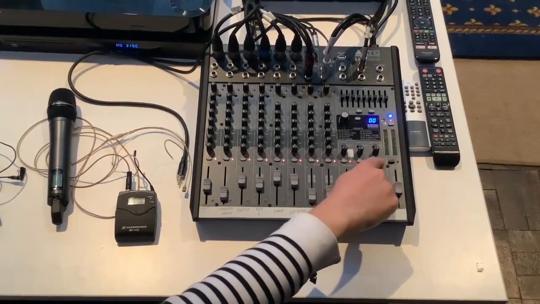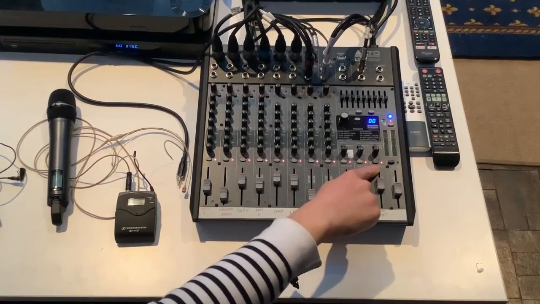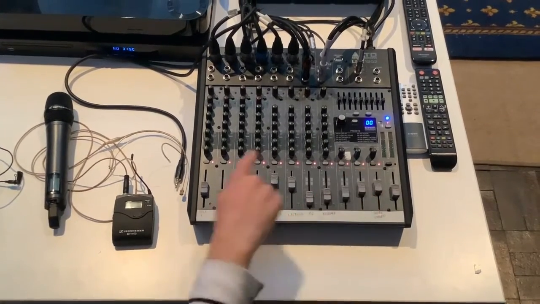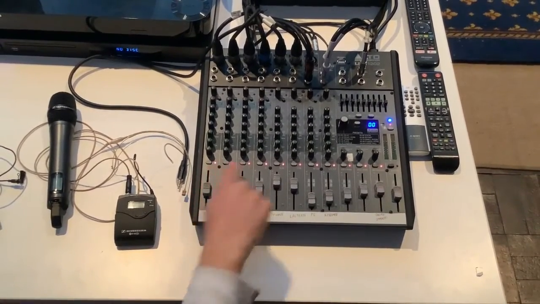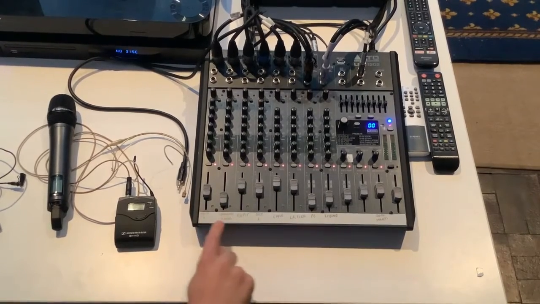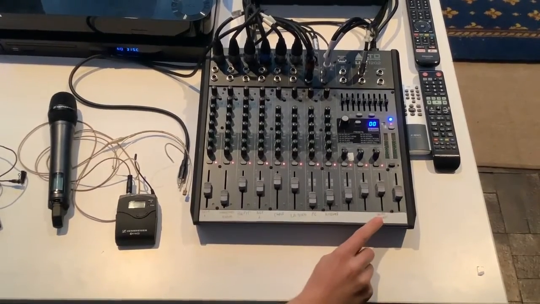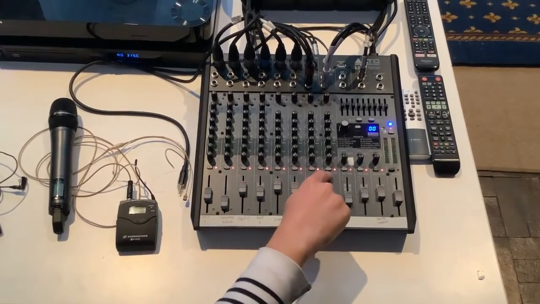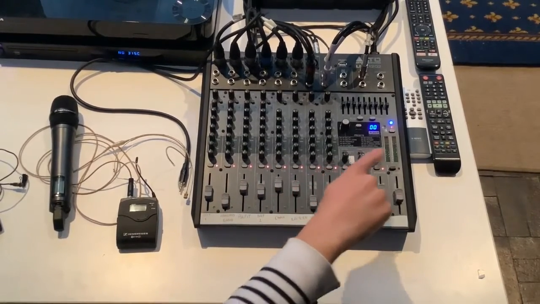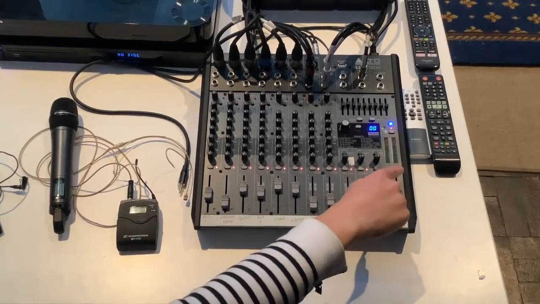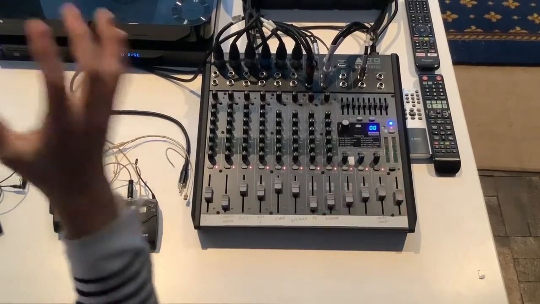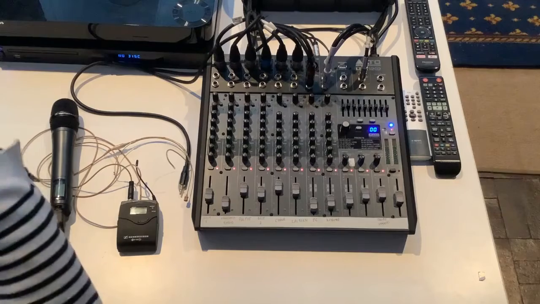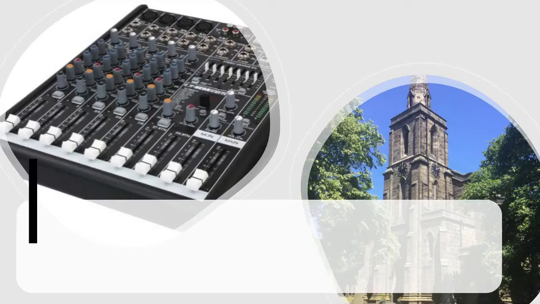You have to push it, the light comes on, and it's muted. Otherwise, all of these channels will still be heard through the choir speakers, because these mute buttons here only work on the main. And remember, the main are the two main speakers in the church.